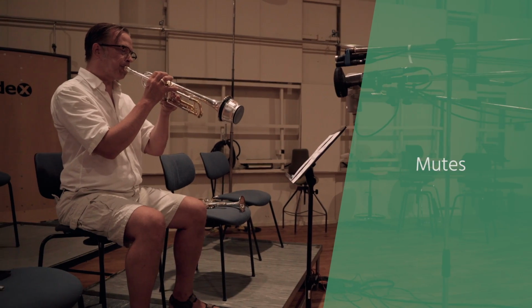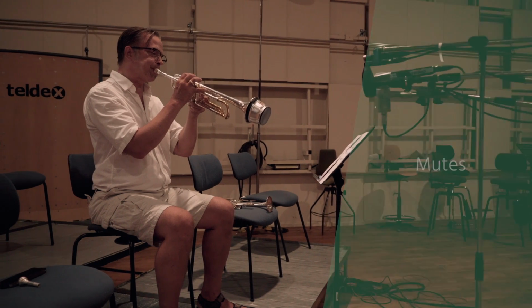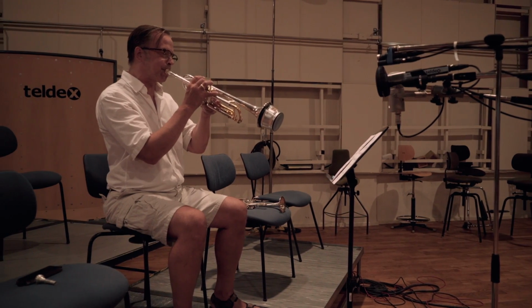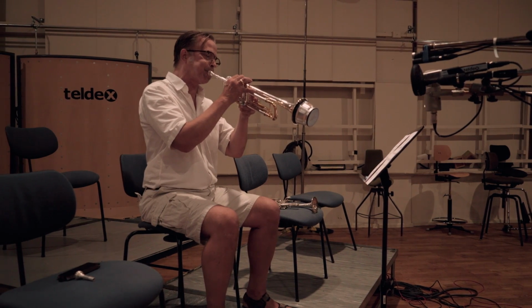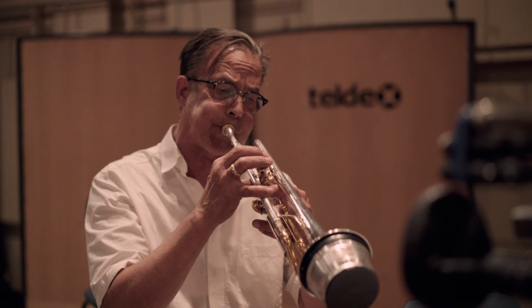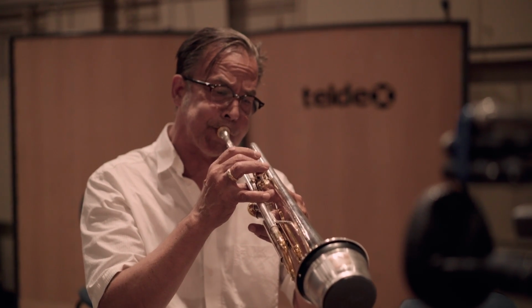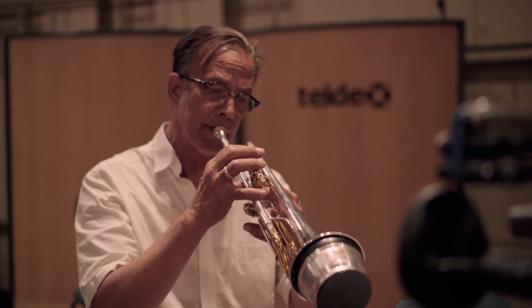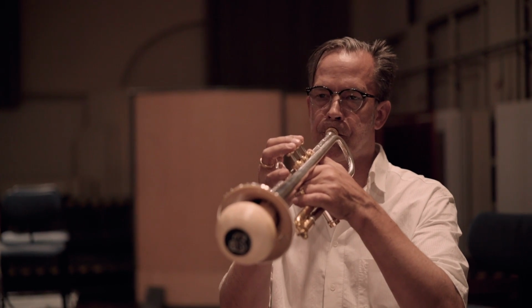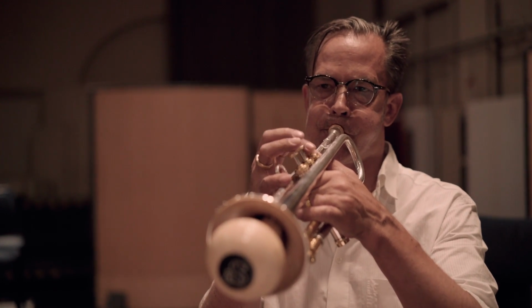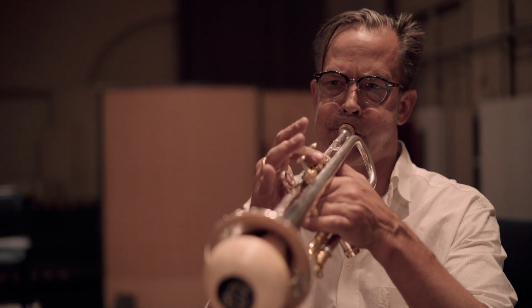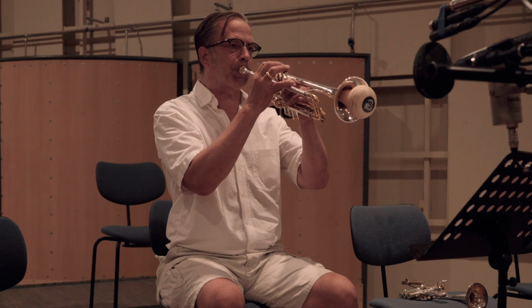By putting a mute inside the bell of the instrument, very special and different sounds can be achieved. The cup mute creates a funny, comic sound as if the player would play inside of an iron box or through a telephone. Playing with a straight mute sounds pressed, narrow, and not very loud. It sounds distant.